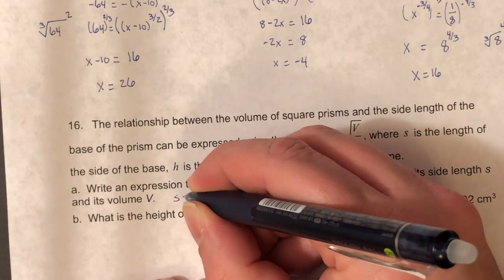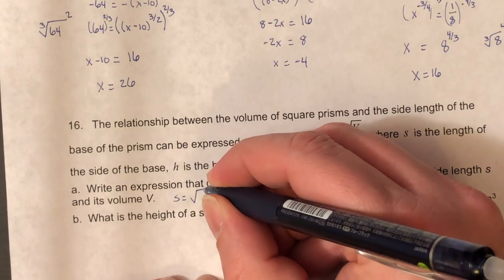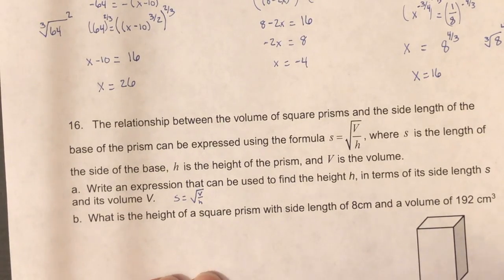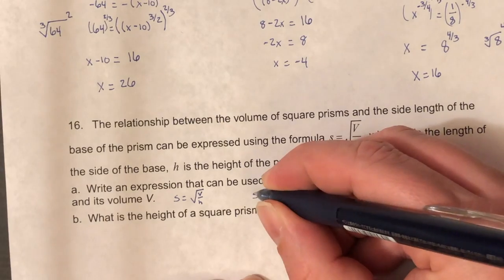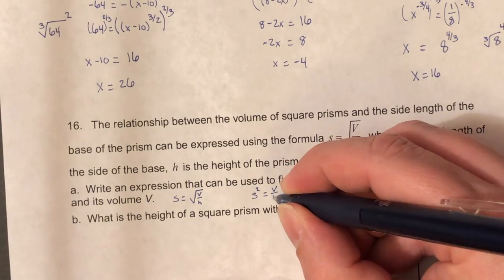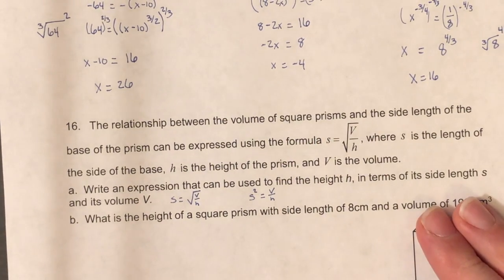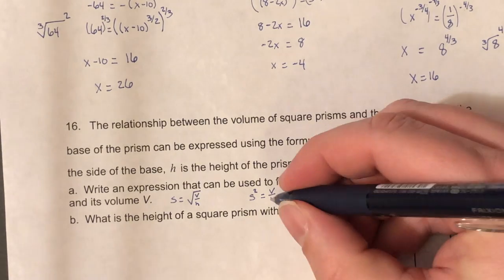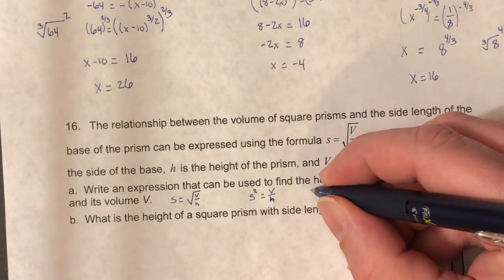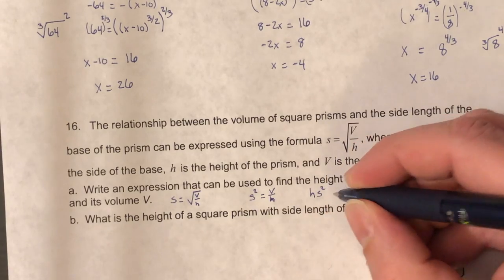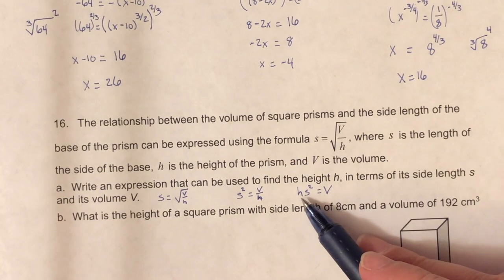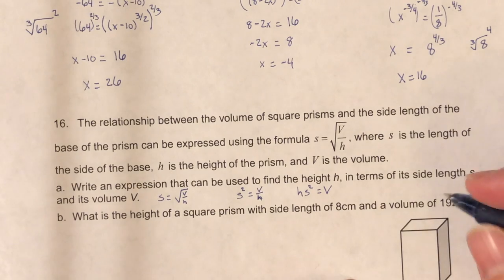So if I've got S equals the square root of V over H, and I want to solve for H, the first thing I need to do is square both sides. So I have S squared equals V over H. To get H out of the denominator, I need to multiply both sides by H. So I have H S squared equals V, and now to get the H alone, divide both sides by S squared.